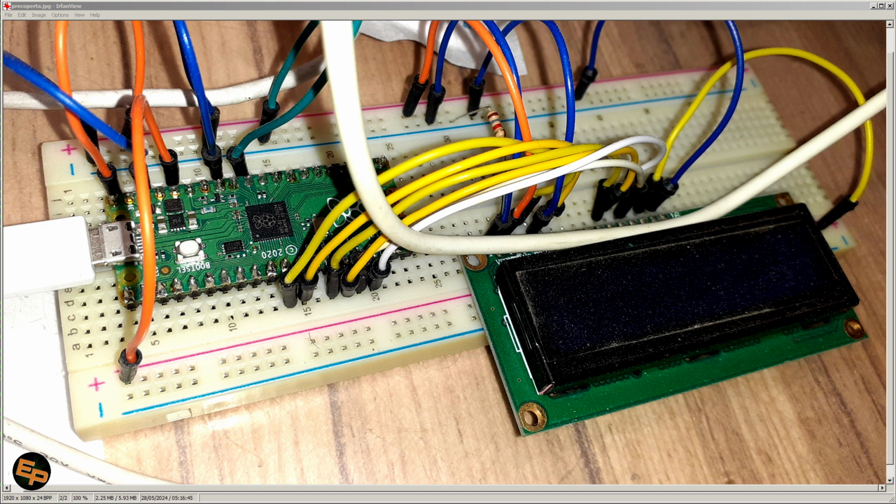However, then we might get into a bit of a problem that we might want to fix somehow. The problem is basically the power supply voltage.